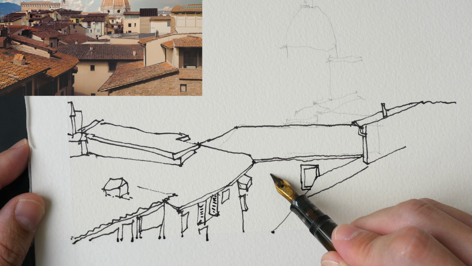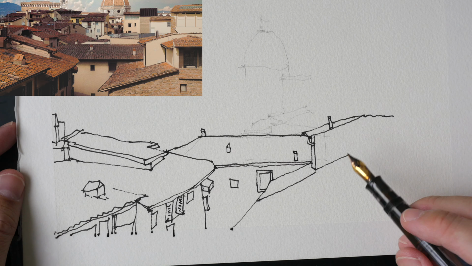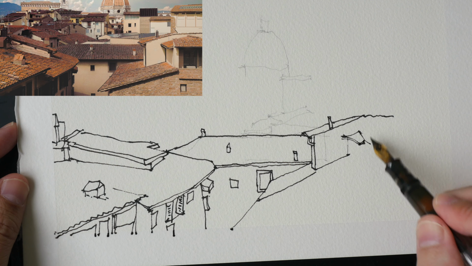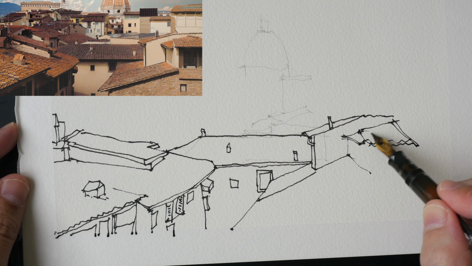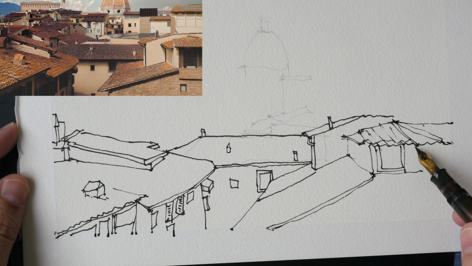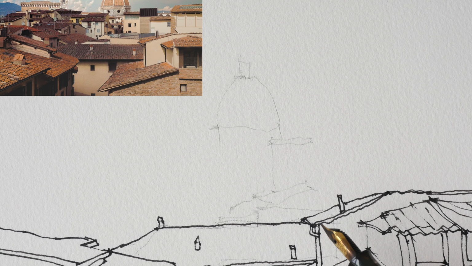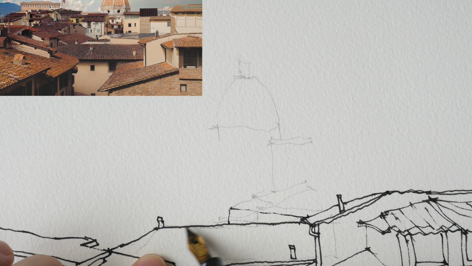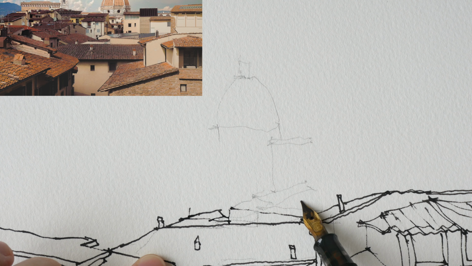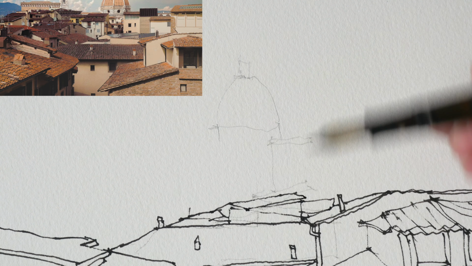There are two ways you can approach this sketch. What I'm showing you here is me drawing from the bottom towards the center. The other way, of course, is to draw from the center and then draw outwards. The name of the building in the background, the one with the dome, is the Cathedral of Santa Maria del Fiore, if I pronounce that correctly.